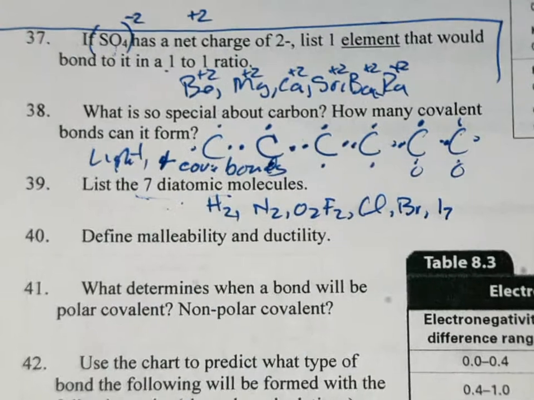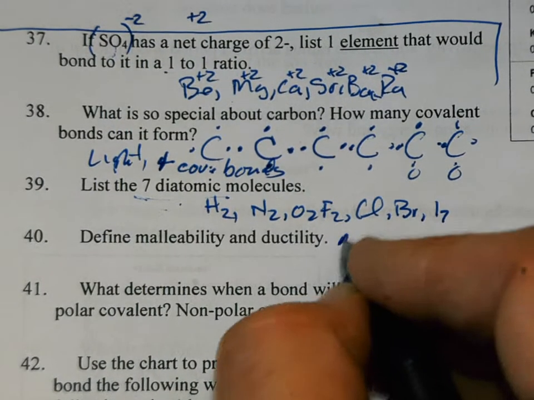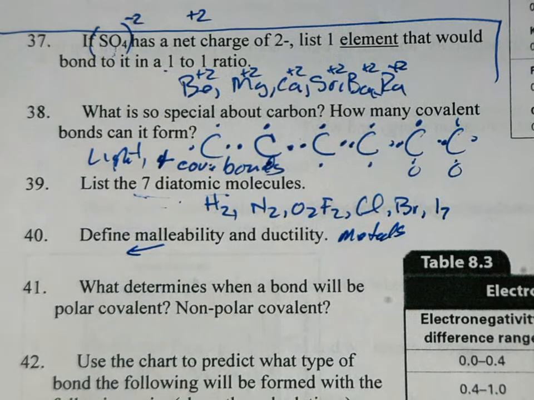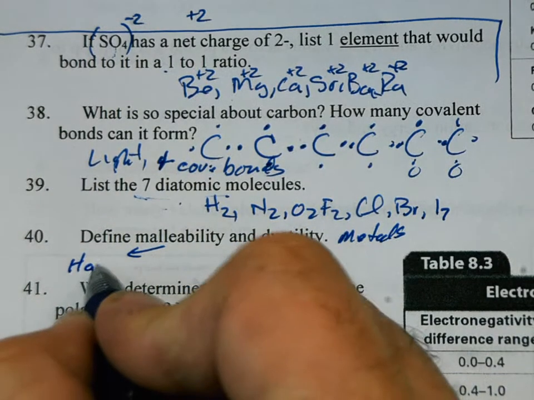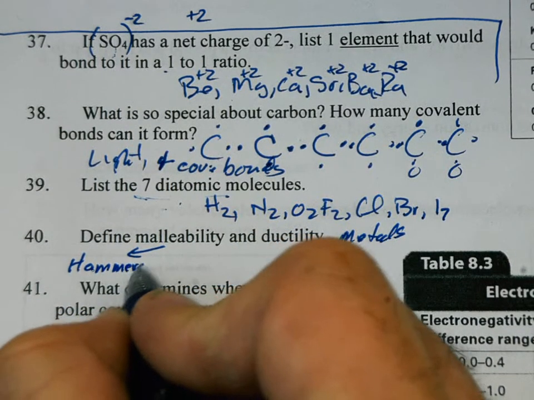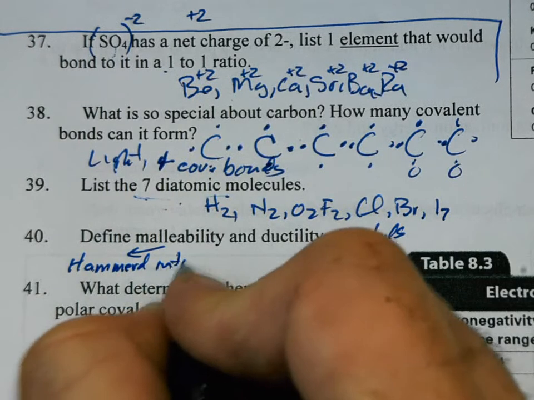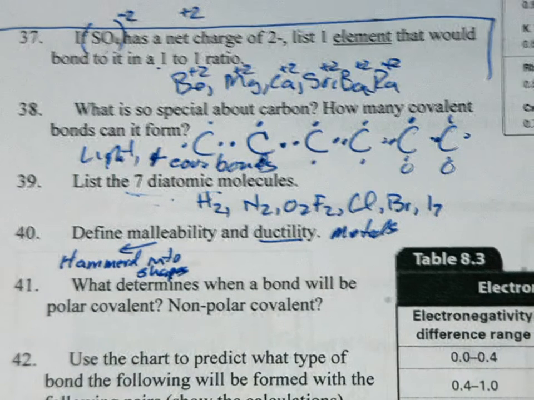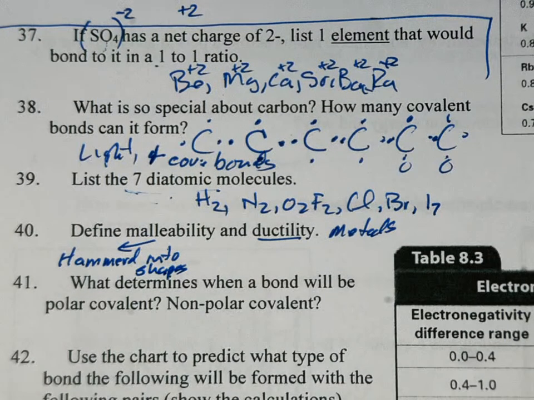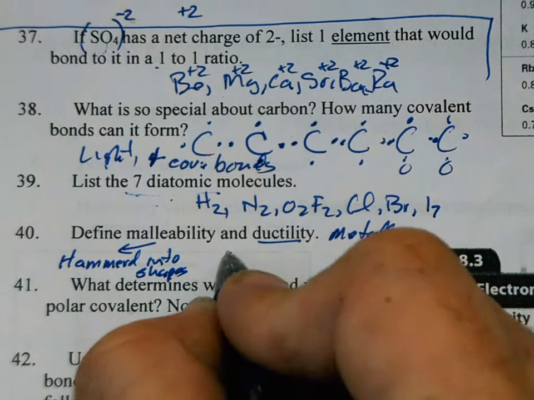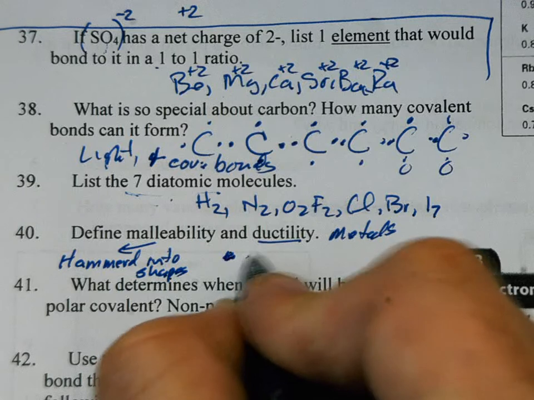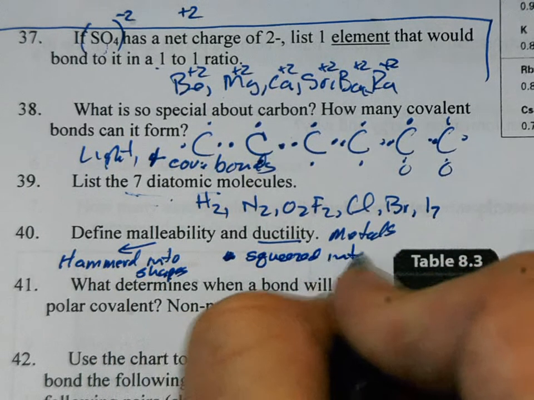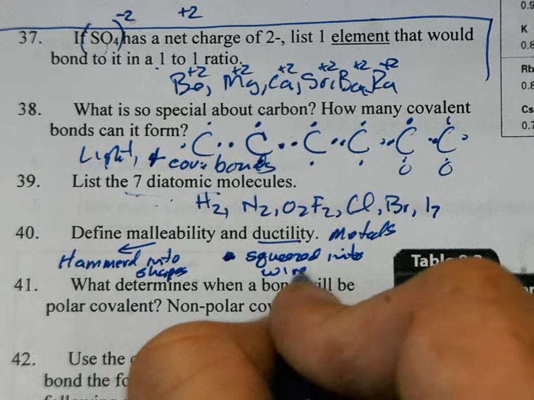Malleability and ductility. These are characteristics of metals. Malleability means it can be hammered without breaking, so it can be hammered into shapes. Ductility means it is ductile, which means it can be drawn into wires. You can heat it up, and it can be squeezed into wires. And what do we mean by squeeze into wires?